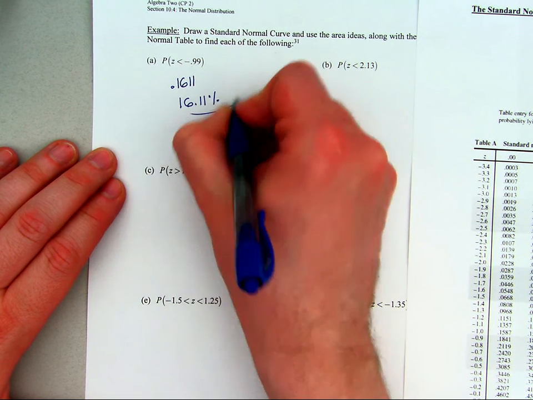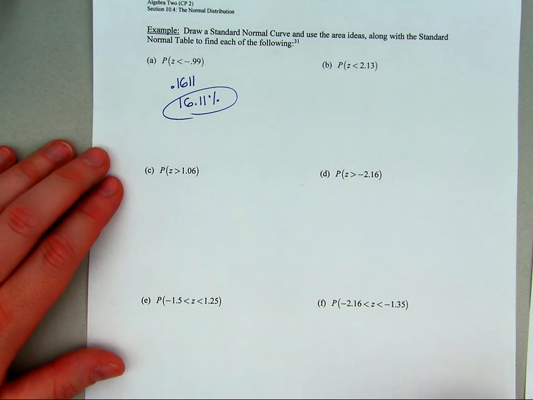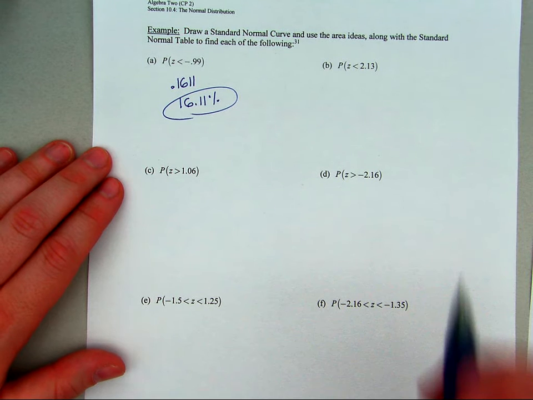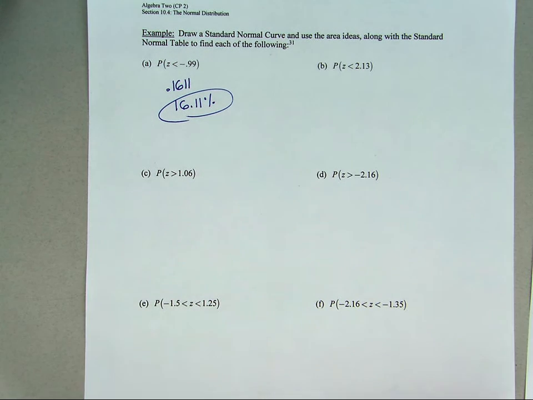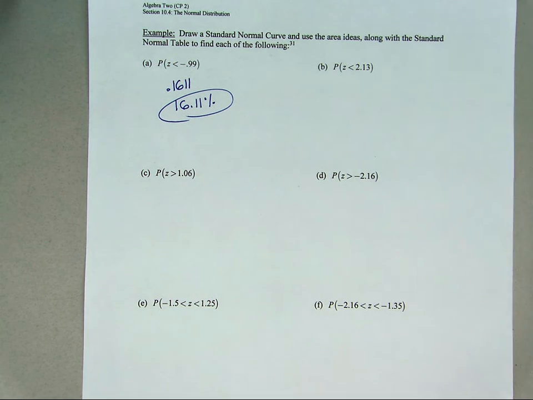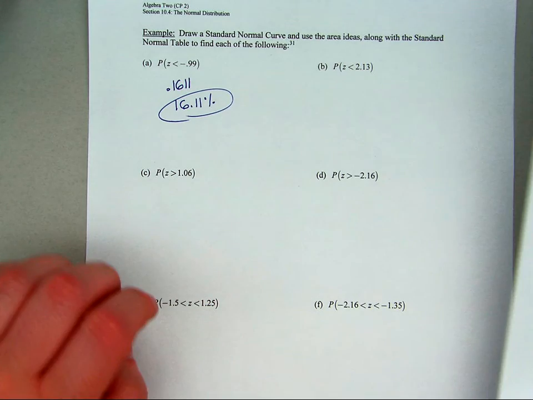Again, this is nothing new. I'm going to let you try B in a moment. Actually, forget about that. Go try B right now. This is still nothing new. I'm looking for the percent of data that's less than 2.13.